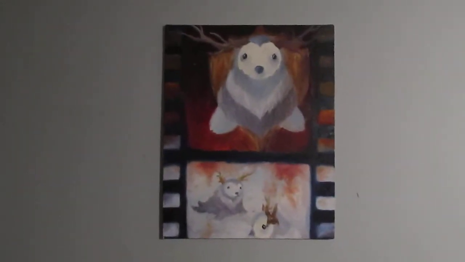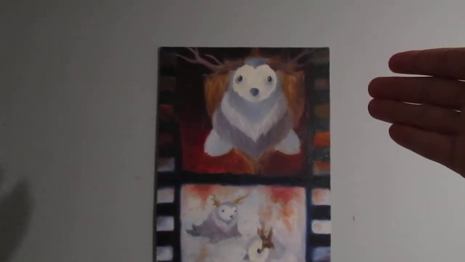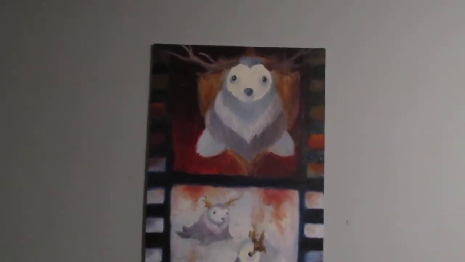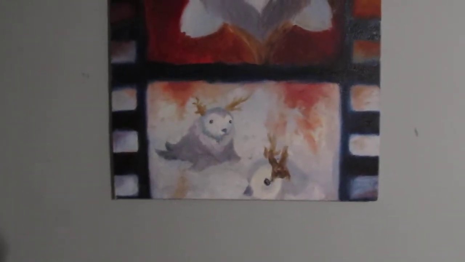Now, as you'll notice, this piece is divided into two portions. We have an upper portion here depicting the creature mounted on a trophy, presumably above someone's fireplace, since the very reddish dark colors there. And down low we have the creature in its natural environment.